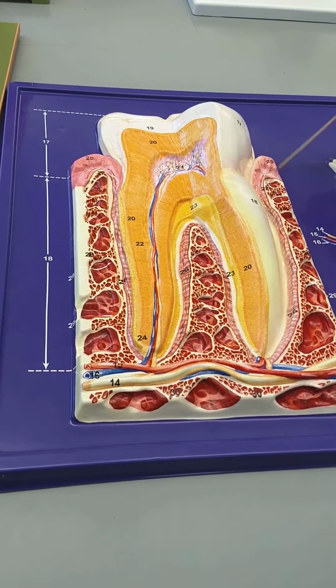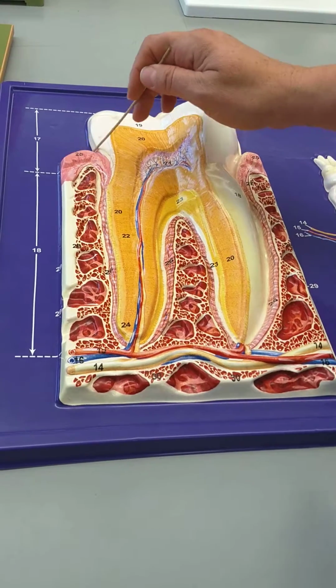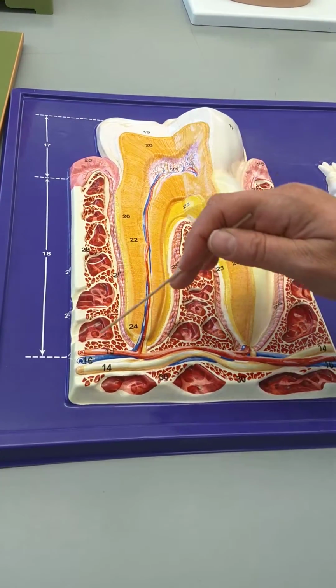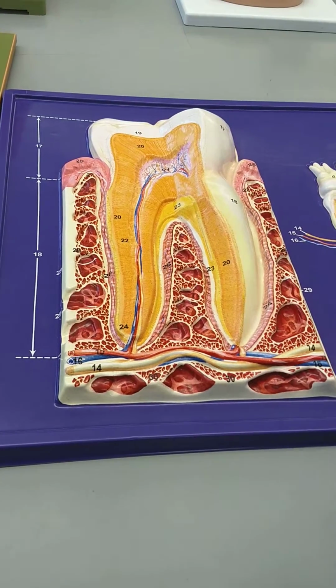On top, the fleshy part here is your gingiva, and the alveolar bone is right here. You see the holes in it, very light.